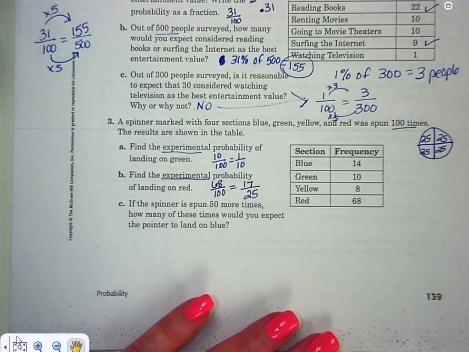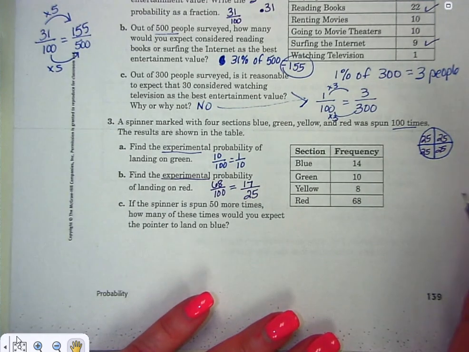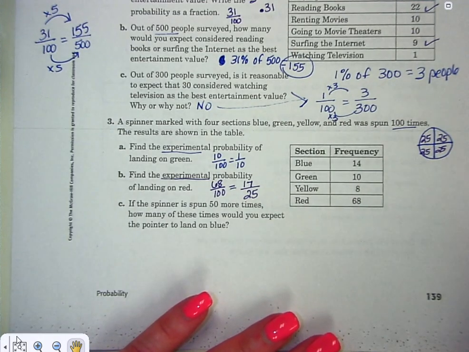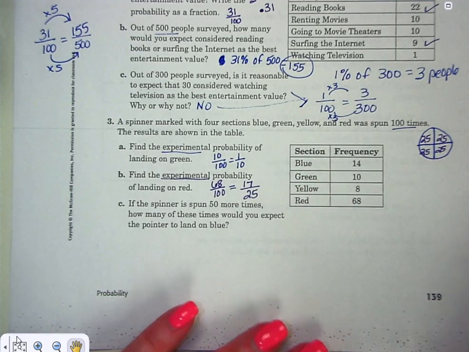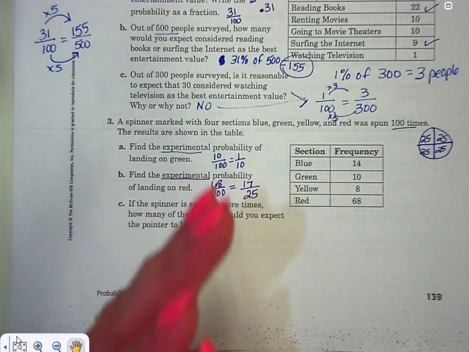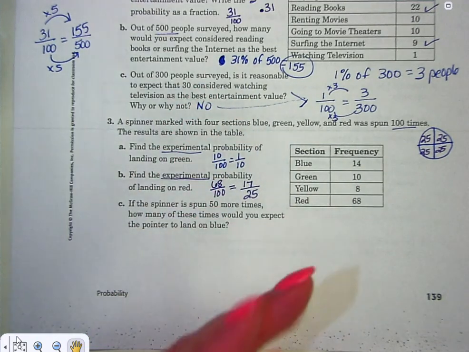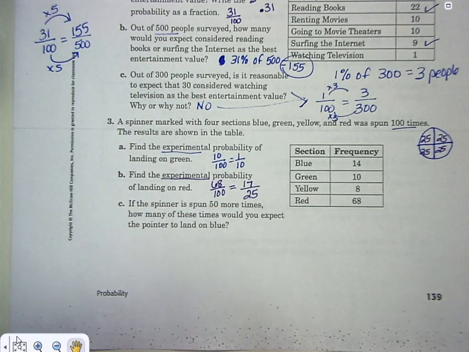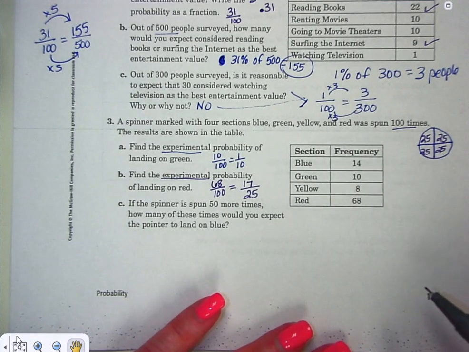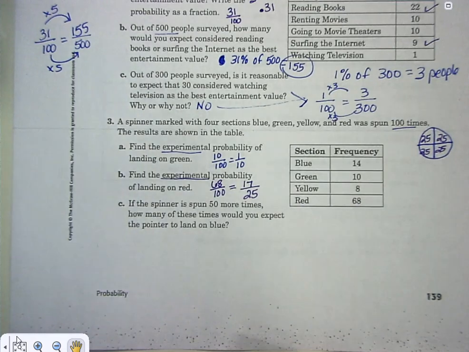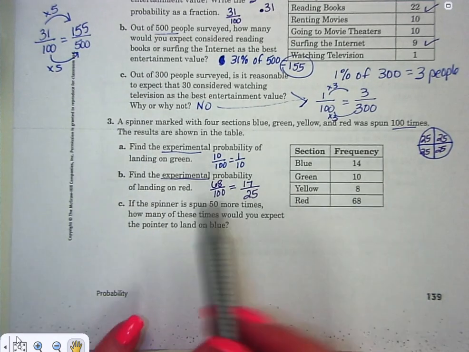Equally. Theoretically, it should be 25 out of 100 or 1/4. So none of these are really what we would expect to happen. But if you were to continue to run the experiment thousands of times, you would get closer to this 1/4 theoretical probability. So it's always better to run an experiment more times.